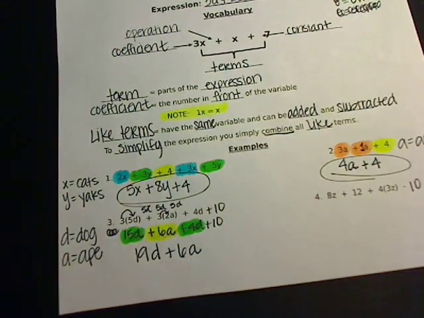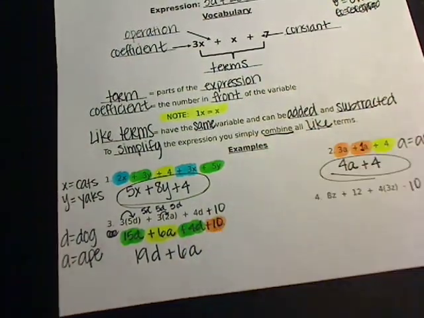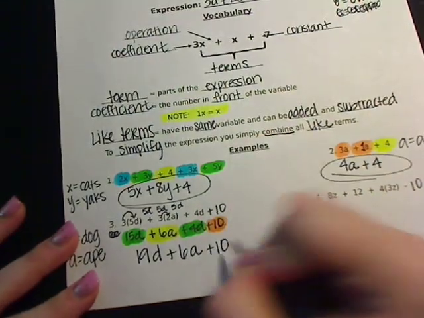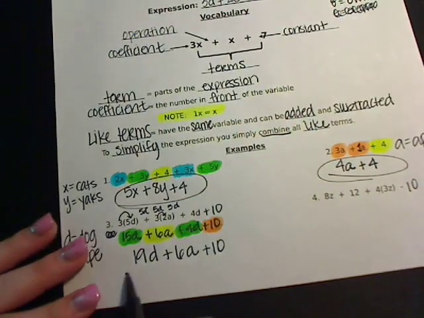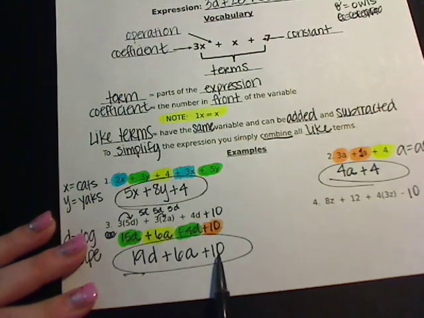And then all I have left is the constant or the number positive 10. So plus 10. This is my simplified expression because you can't combine dogs and apes. You can't have a dog ape. All right, so you've got 19 dogs plus 6 apes plus the number 10.